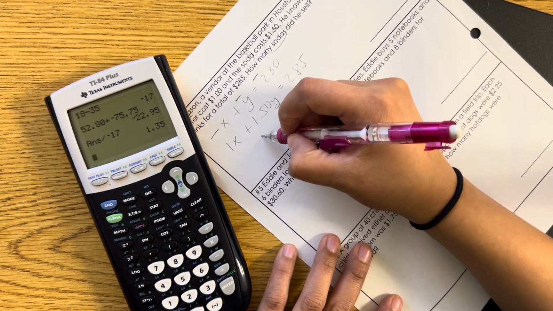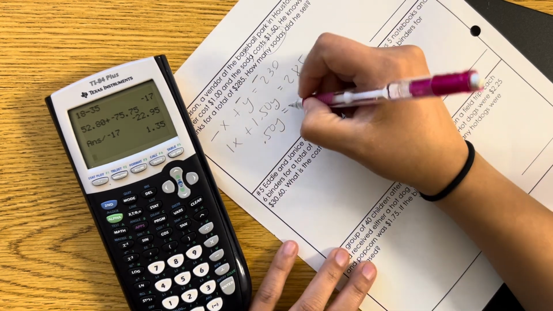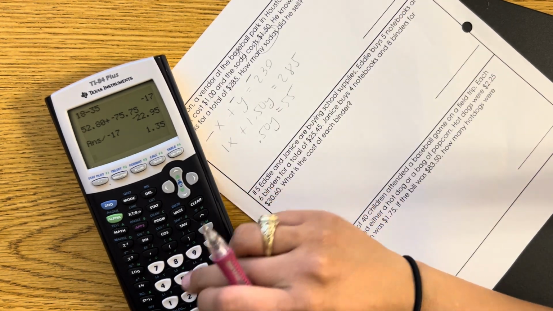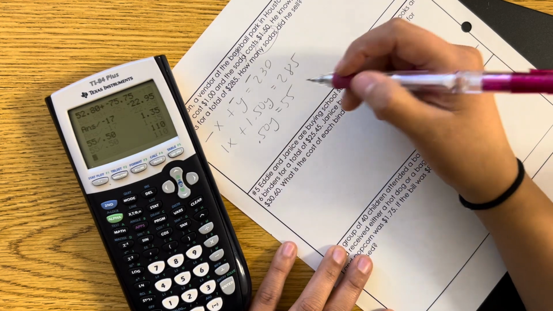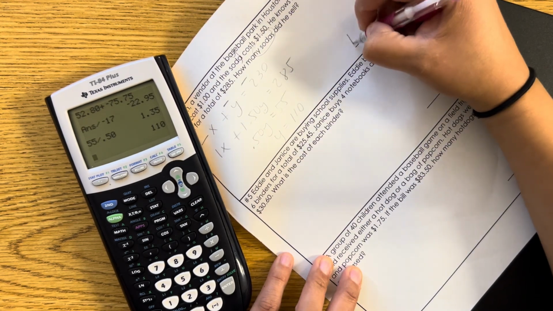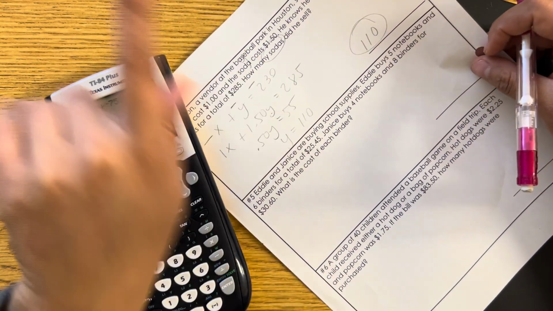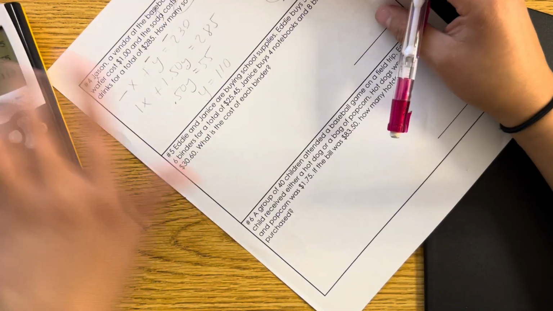So I have 0.50y equals 55. Then divide 55 by 0.50. So the number of sodas I have is 110, which we want a whole number because we want to know how many. Again, strategy.